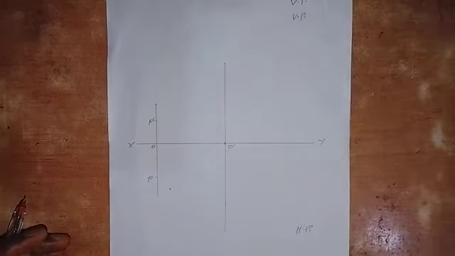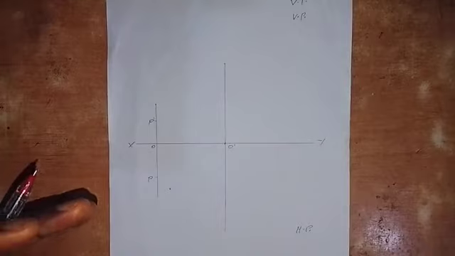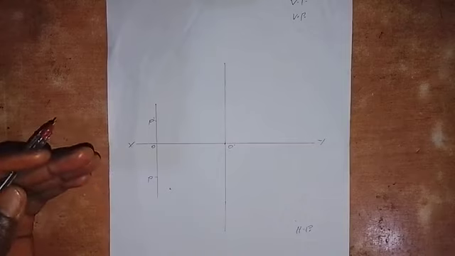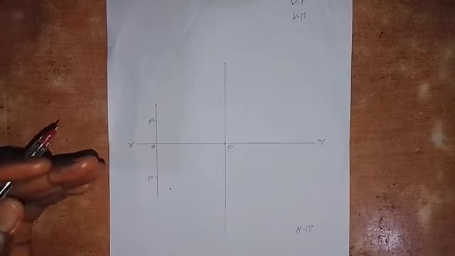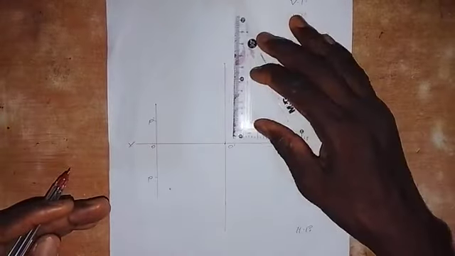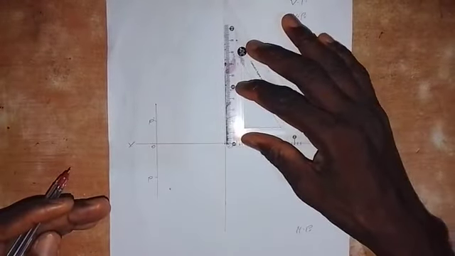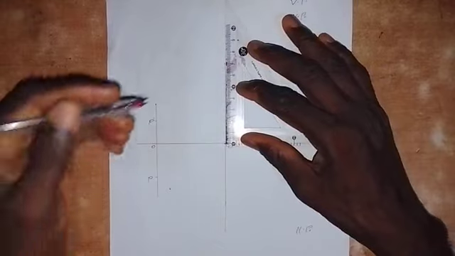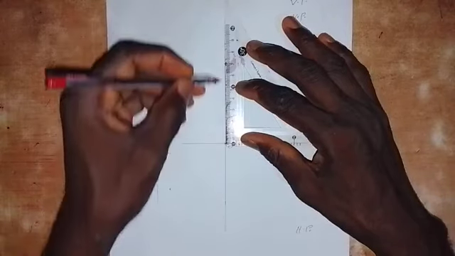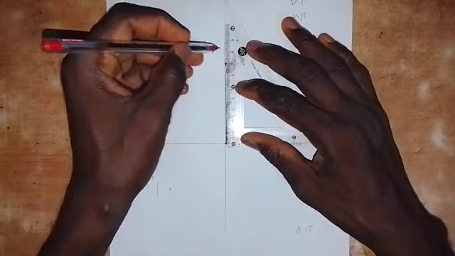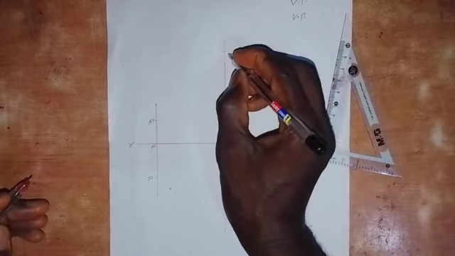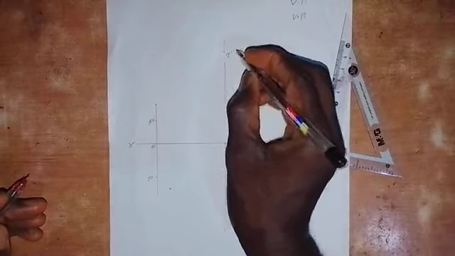Now, the next thing that we are going to do is to determine where we are going to put point Q, as the question continues and says, Q is 80 millimeters above the horizontal plane. So that 80 millimeters that is above the horizontal plane will come to this point here, okay? Then we take 80 millimeters up this XY line from this point O here. So this is 80 millimeters. So this point is point Q. Okay, so we call it Q prime.